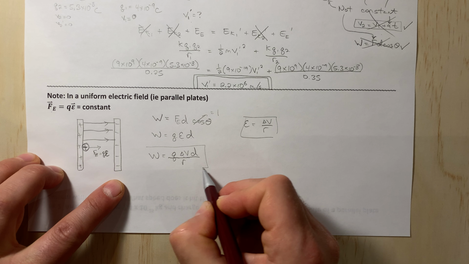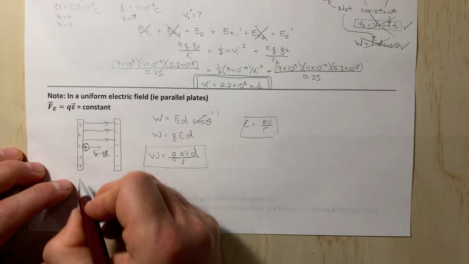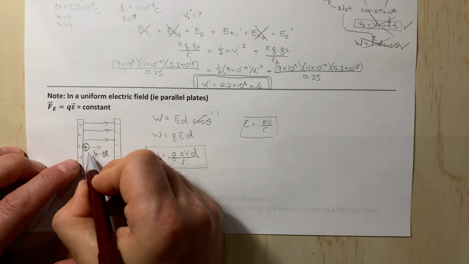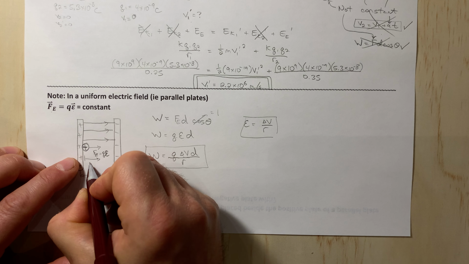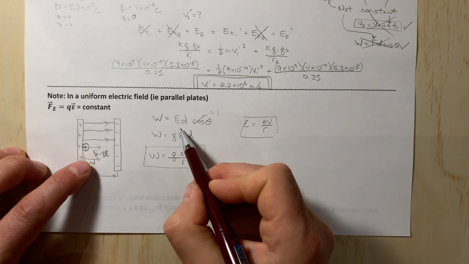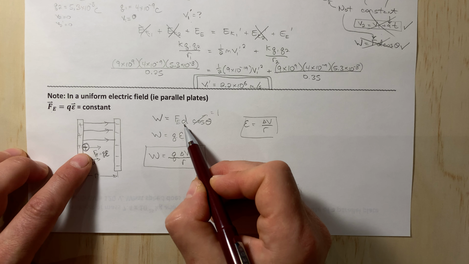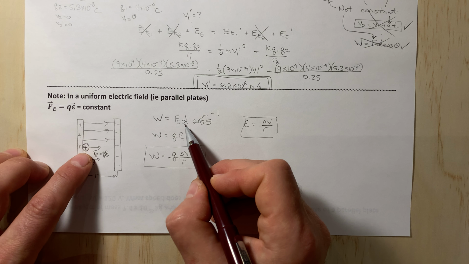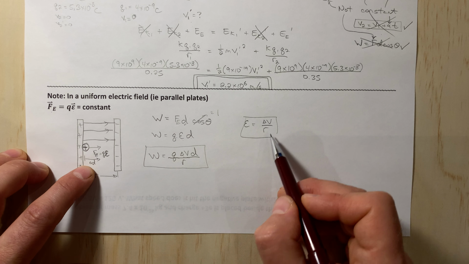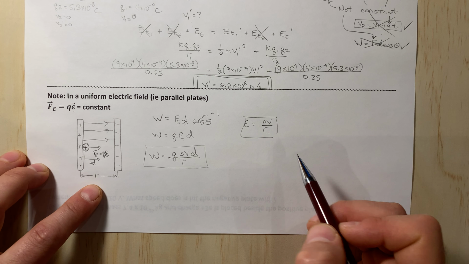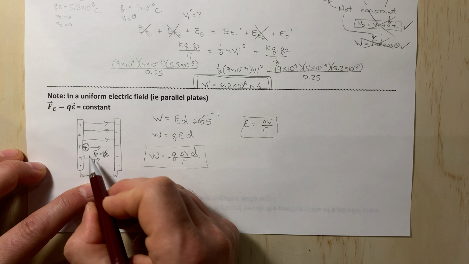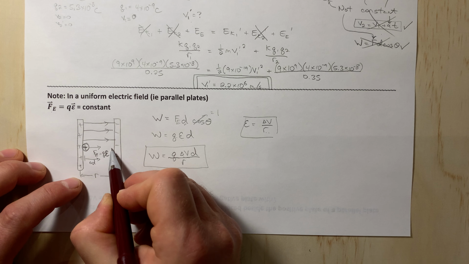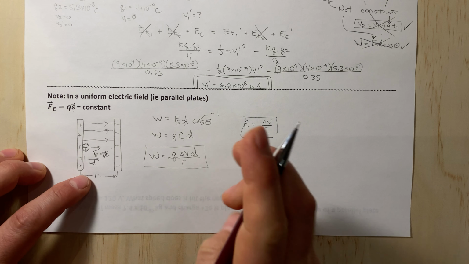I'm going to pause right there for a sec. Just for terminology, R is plate separation. D is how far the charged particle moved. So when we're talking about FD cos theta, that D is how far the object, in this case the charged particle, moved. This R, when we're using this equation, is plate separation. So oftentimes when we do an experiment like this, I'm going to let this positive charge go. It's going to go all the way across and collide with the negative plate.